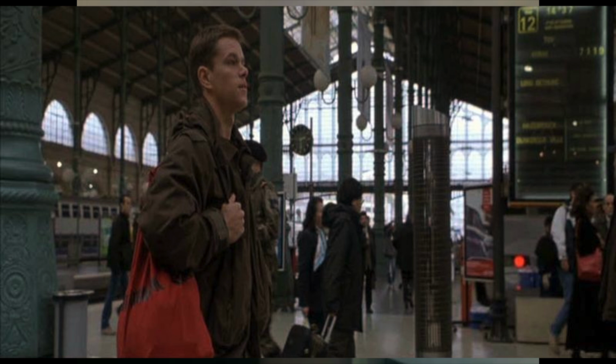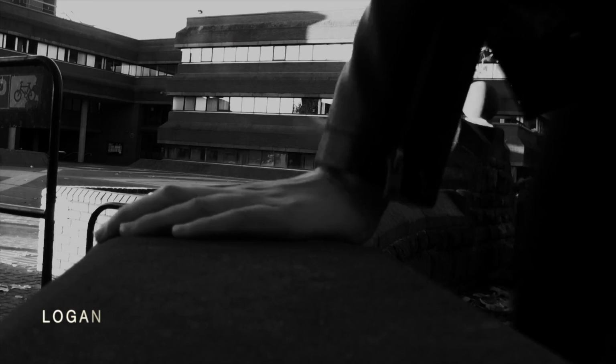We got our inspiration of having a bag from The Bourne Identity because it is a common coded convention of a thriller. This sets up the narrative and lets the audience wonder what is in the bag, creating questions.